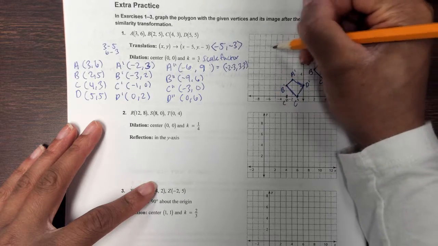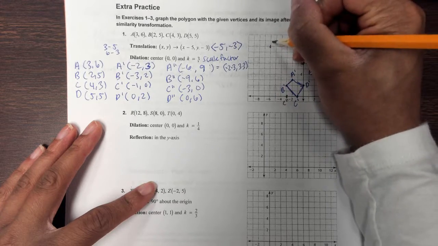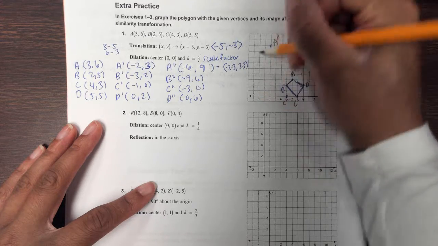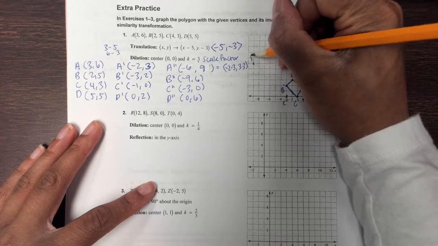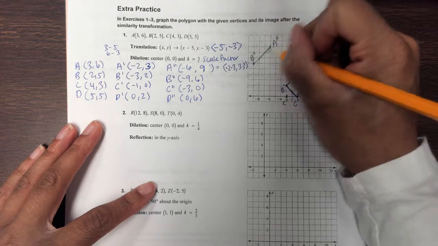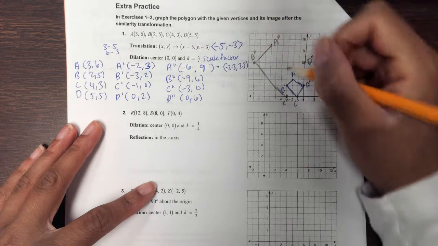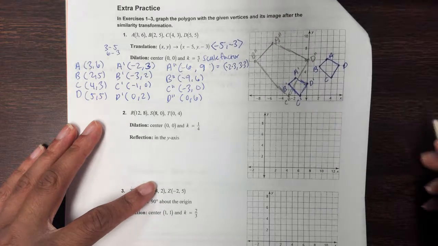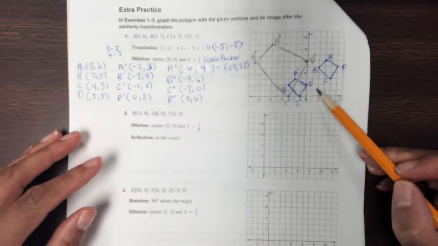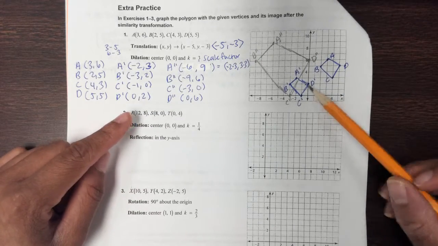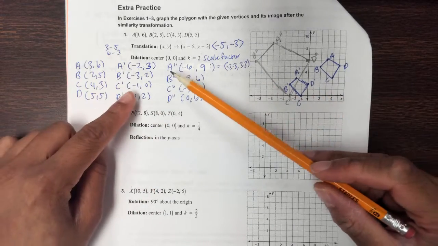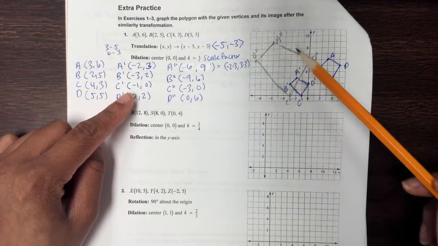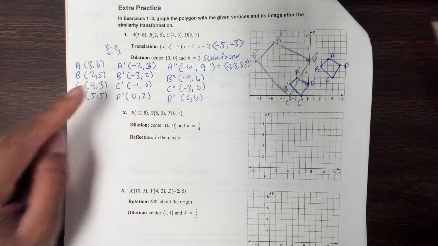-6, 9 is A double prime, and B is -9, 6. Okay, and so there is our dilated image from our first image. So make sure that second part, you're taking your new points and you're manipulating the new points that you get, not the original, because then it'll be over here, and that is not our second step.